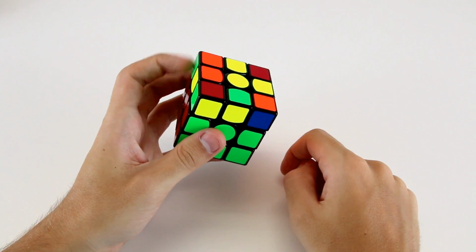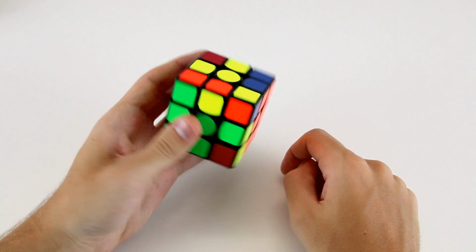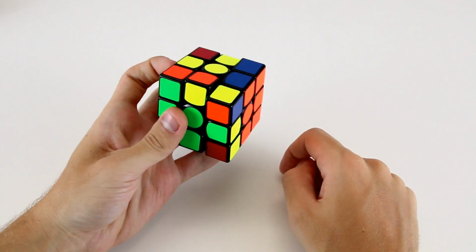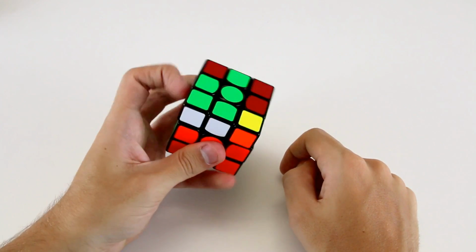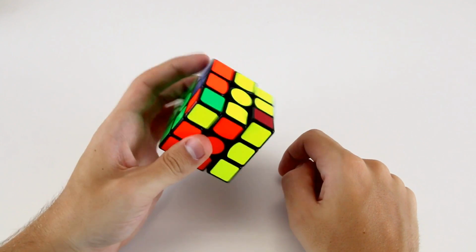Like that. Now for this OLL, you can do it in a number of different ways. You can go R prime. You can execute it in a number of different ways. R prime, U prime, R prime, U, R, U prime, R prime, U, R, and then an F. And then I've got a J permutation.